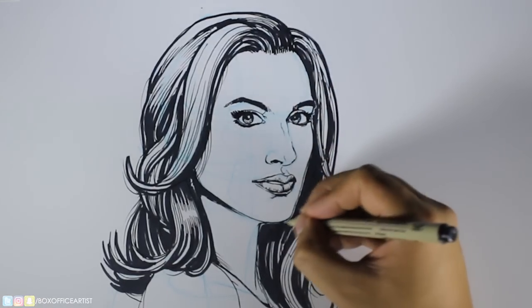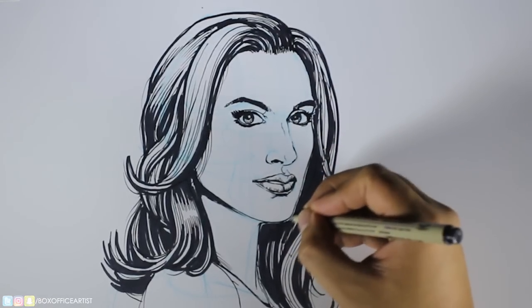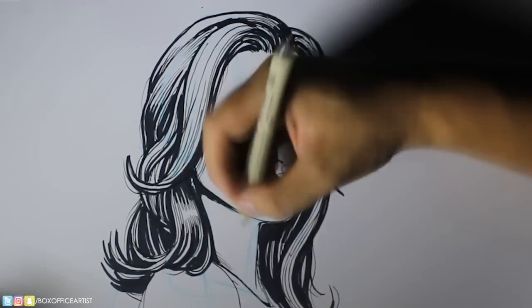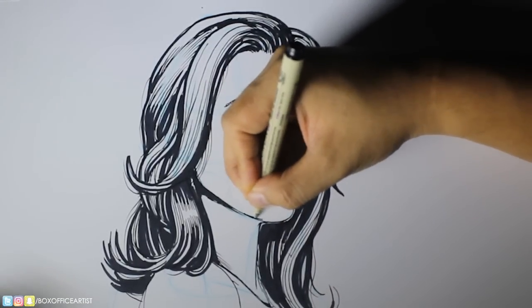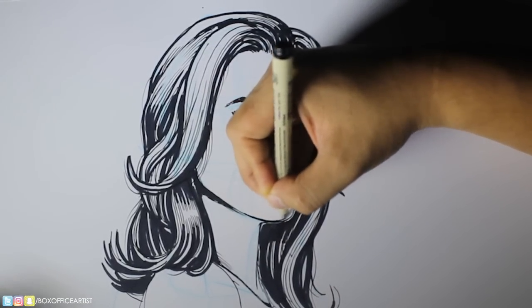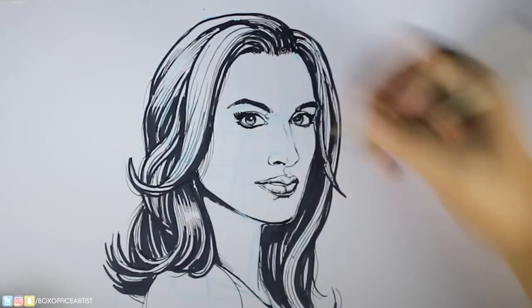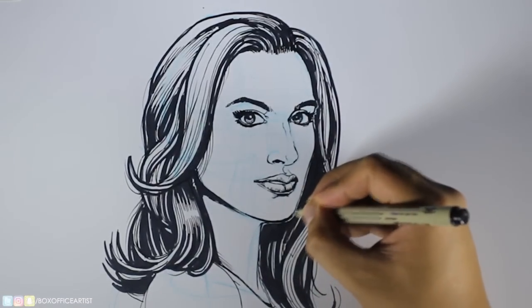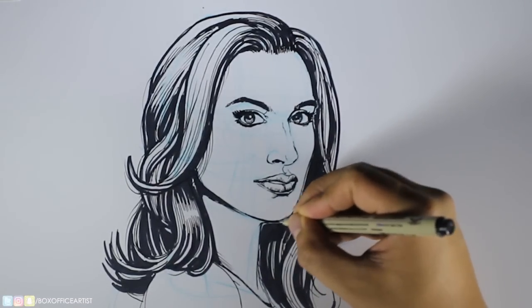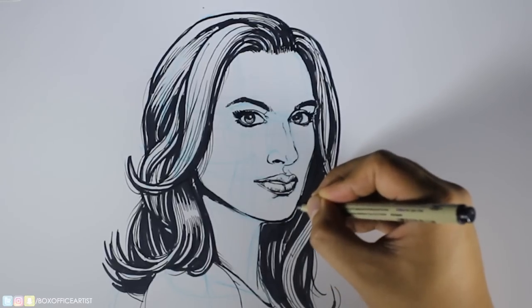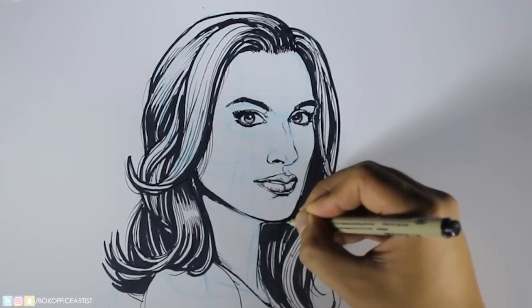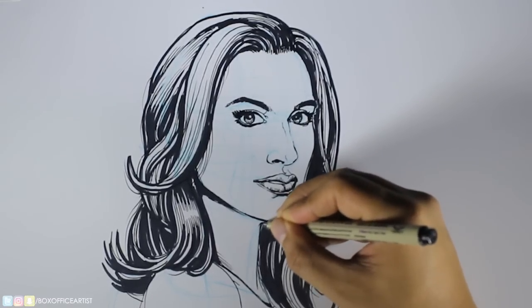Okay, the only problem here with this white line, it's squaring up her jaw, and I'm not liking that at all. It makes it feel a little bit more manly when her jaw is squared. So I'm just going to go in here and try to round it out a tiny bit more. Possibly get rid of that line.